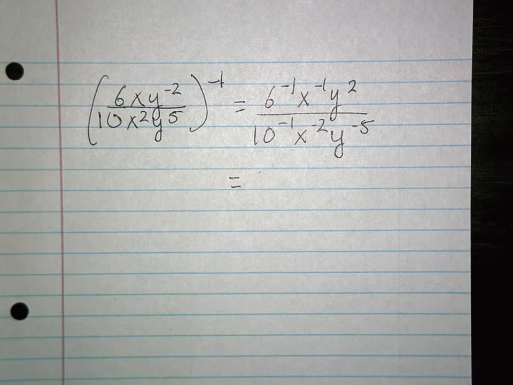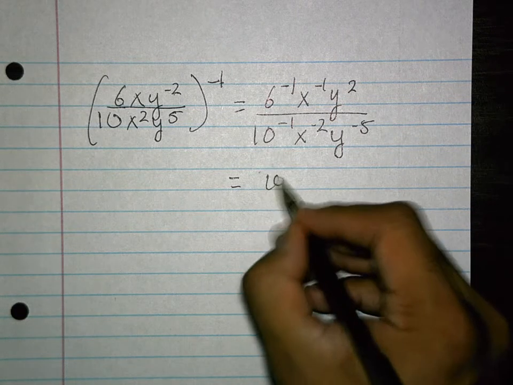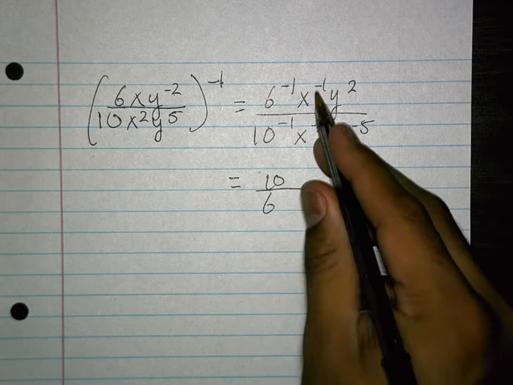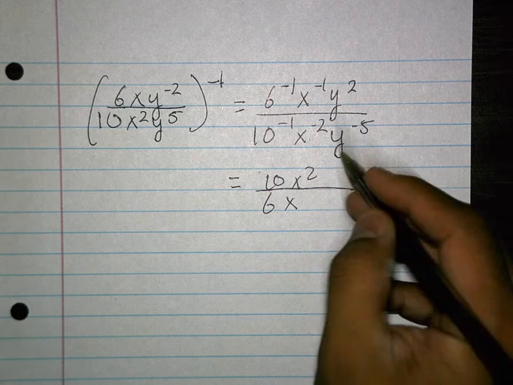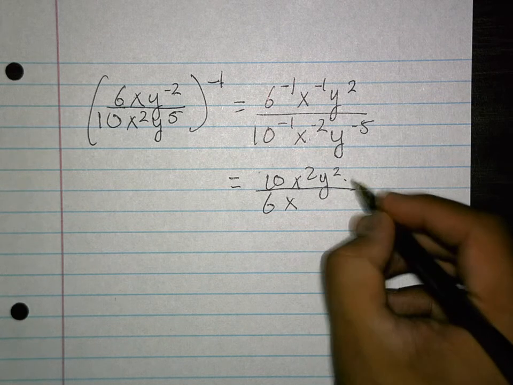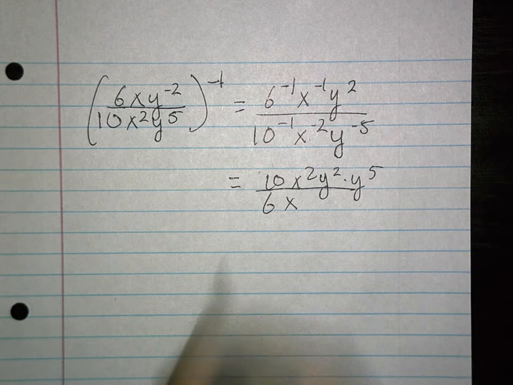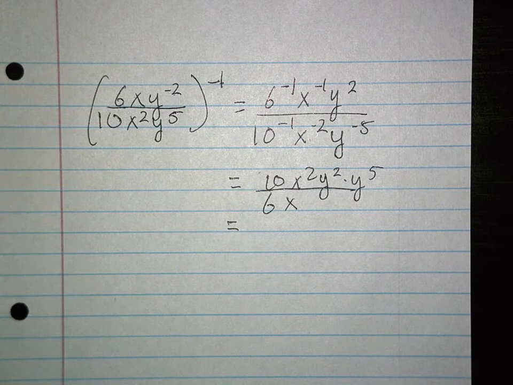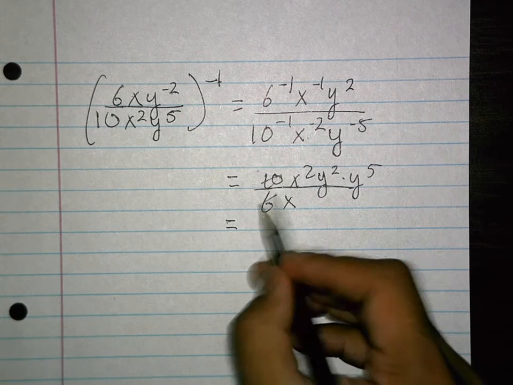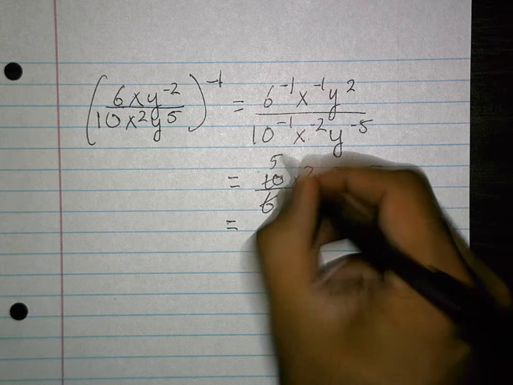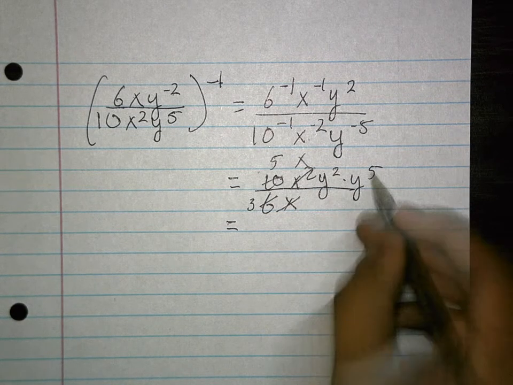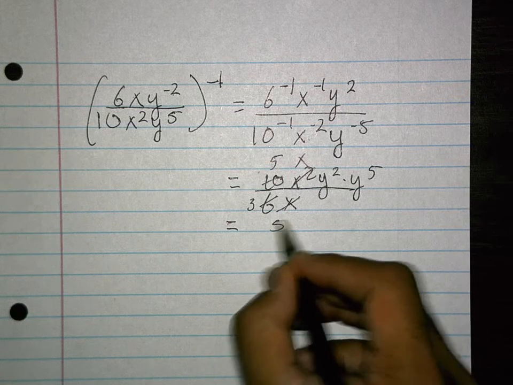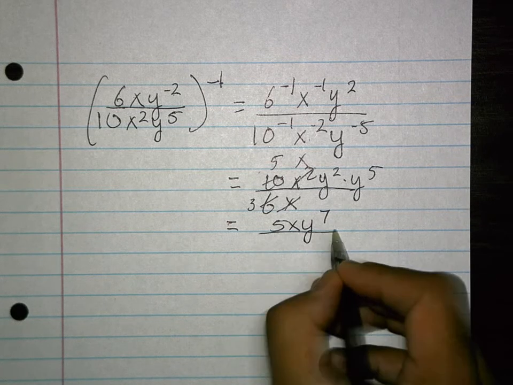Remember, negative powers are going to switch sides, so they're going to be reciprocals basically. So we're looking at this. 10 moves up, 6 comes down, this x comes down, these two x's go up. This y is a positive power, so it stays there. So I got y^2 times y^5. And then I'm going to start reducing here, so I can take a 2 out of both of these. That leaves me with a 5 over a 3. I can cross that out, leaves me with an x, and those two y's multiply. So I'm basically looking at 5x y^7 all over 3.